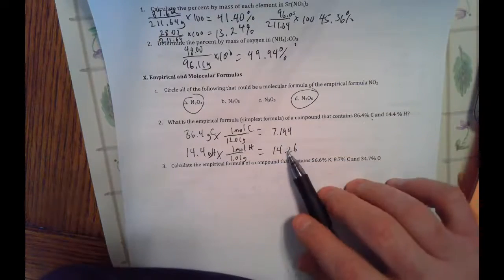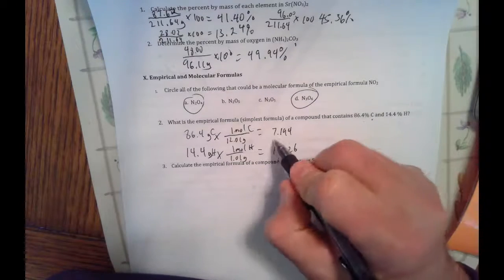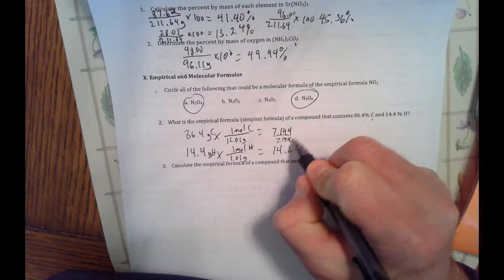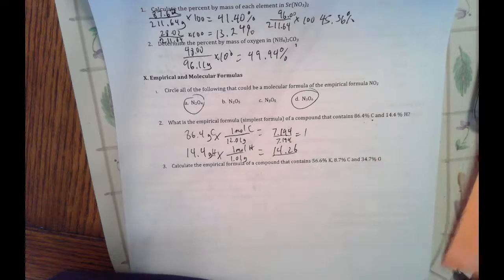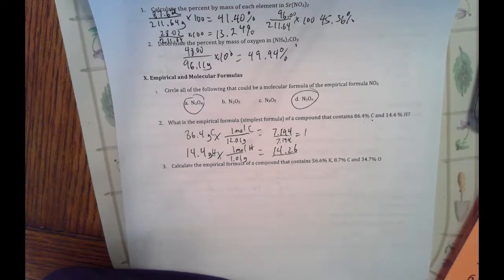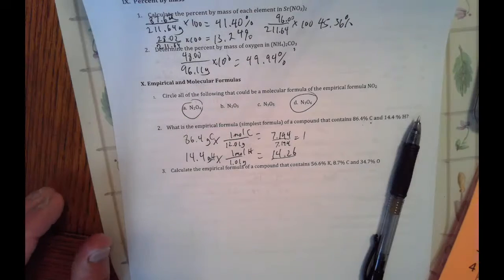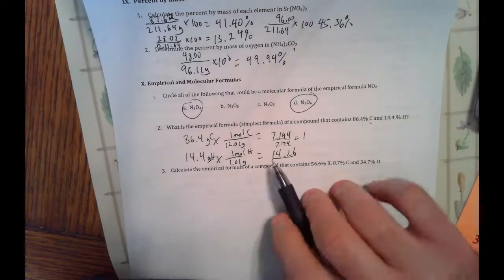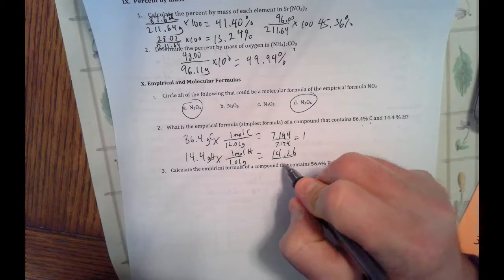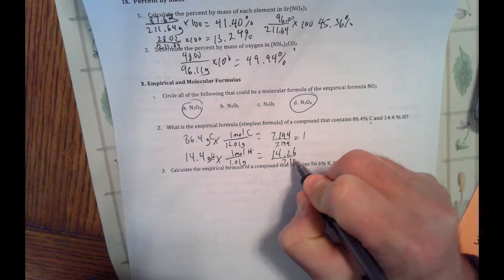If we take a look, we want to divide both of these by the smallest one, which would be 7.194. I'm going to pause this for a second. All right, let's try again. So 14.26 divided by 7.194.